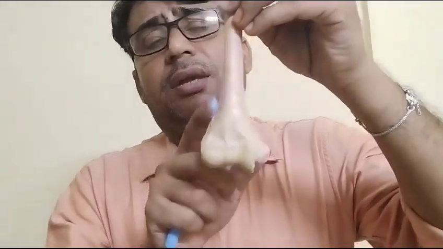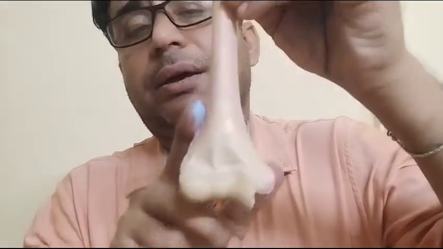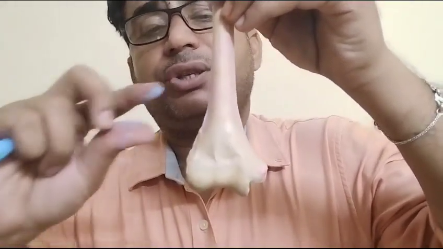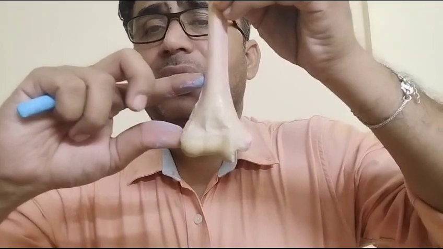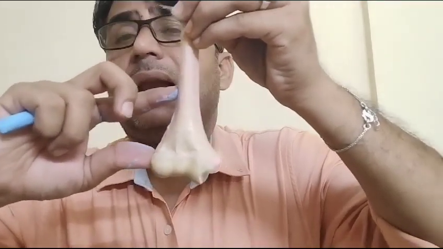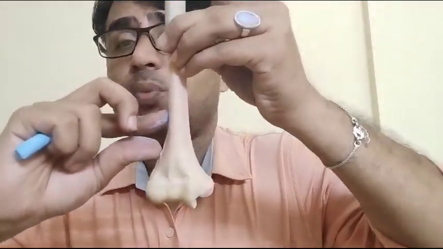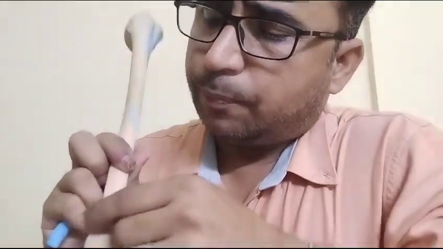Now on the lateral side of the lower end, this is the lateral supraepicondylar ridge. The lateral supraepicondylar ridge is divided into two parts.